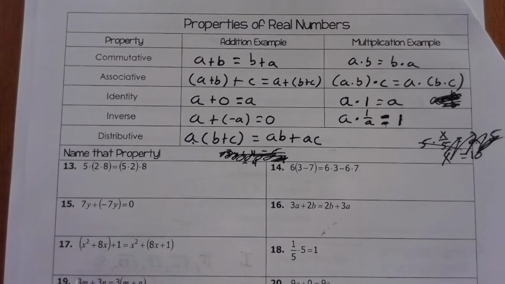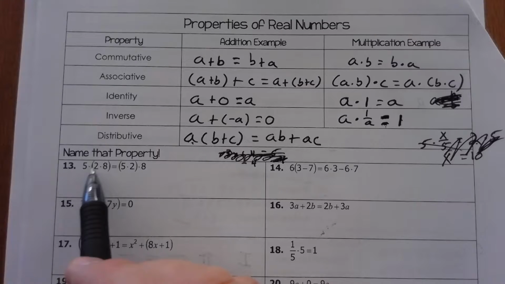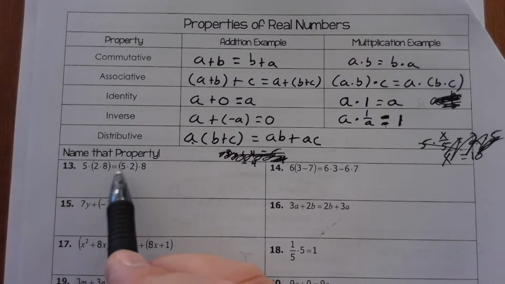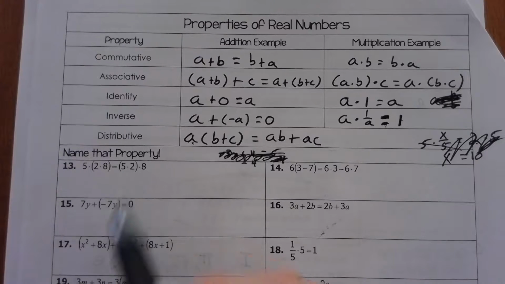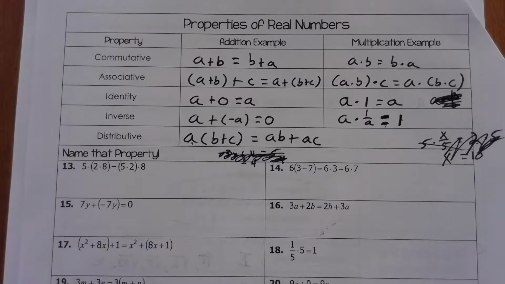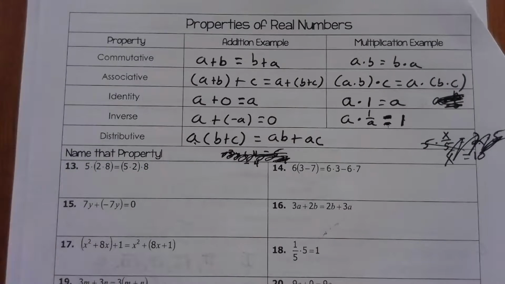So I've got 5 times 2 times 8 is equal to 5 times 2 times 8. Okay? What's the difference from the left side and the right side? The parentheses are switched. Okay? So which one of these rules have I got that says you can switch the parentheses when you multiply? Associative. Good.